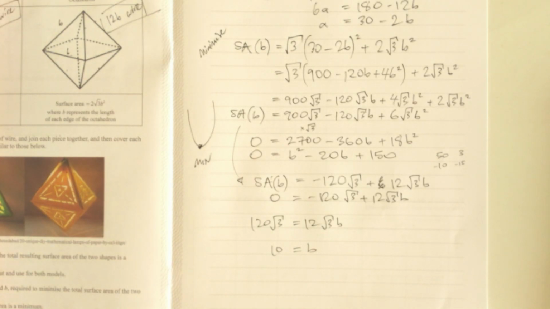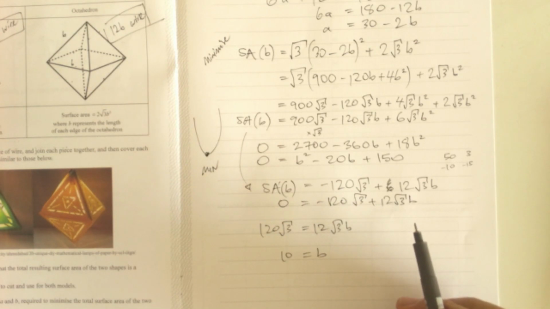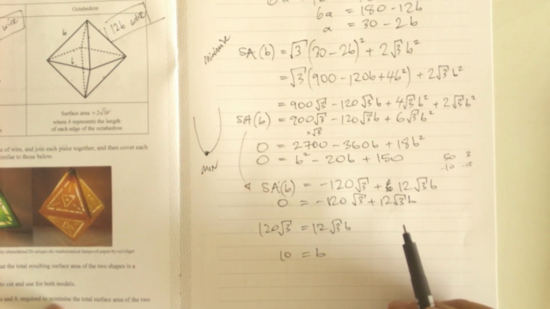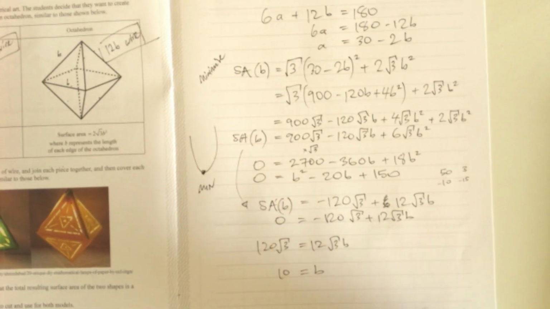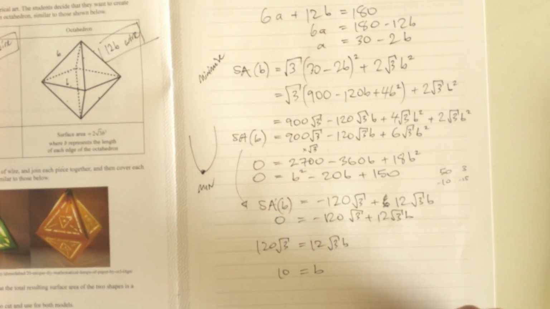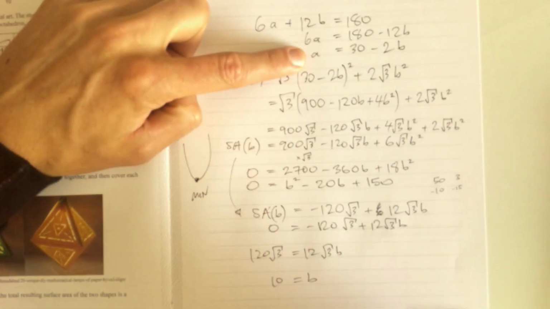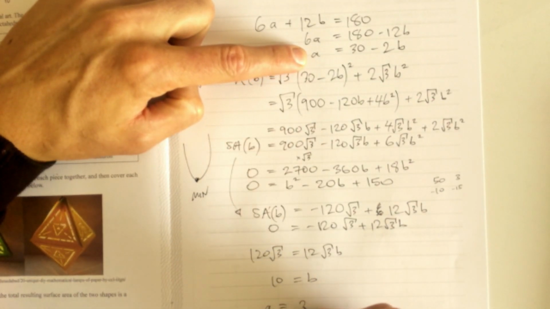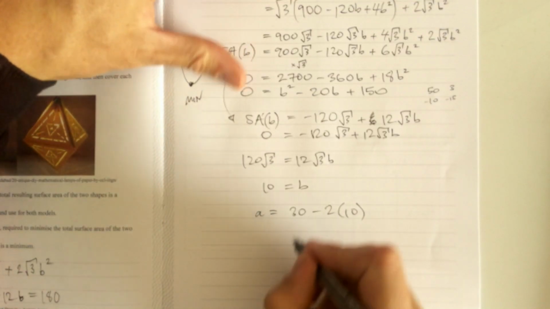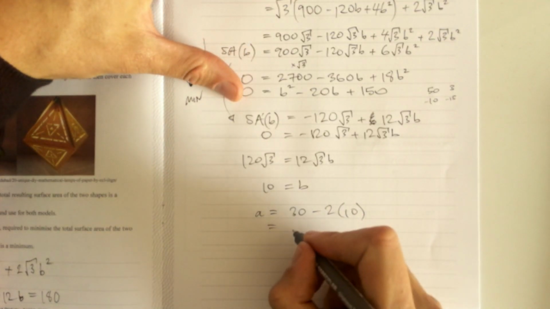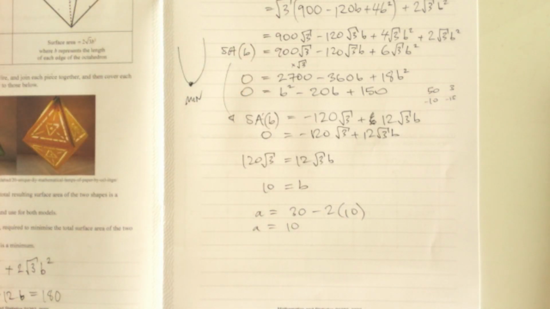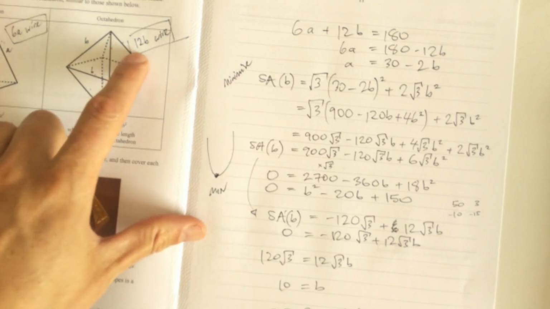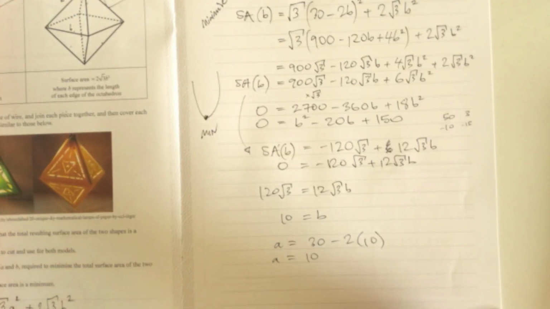Yeah, it makes sense. What are you trying to find? To minimize the totals, the lengths of the edges. So b is 10. Where's a nice a formula here? a equals 30 minus 2 times 10 equals 10 itself. Really? 60 plus 120 is 180.